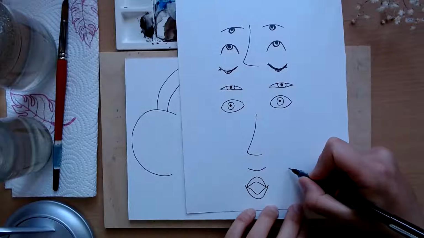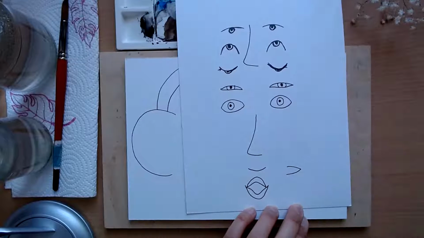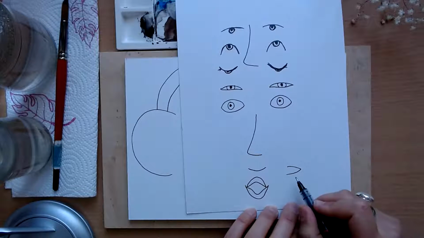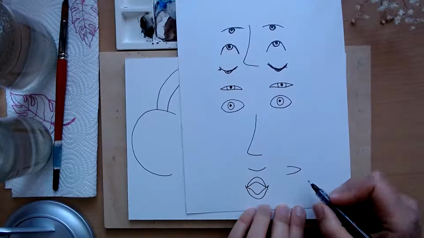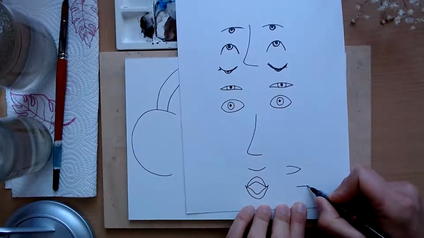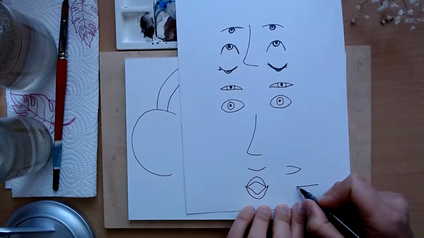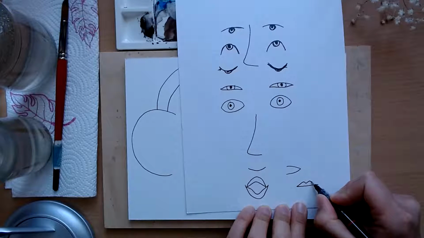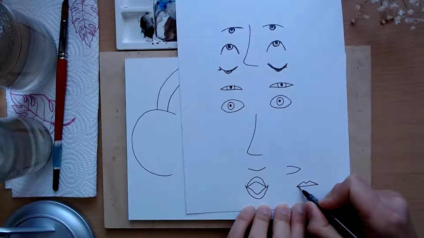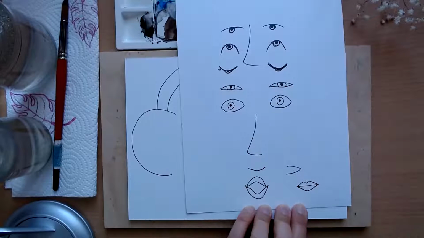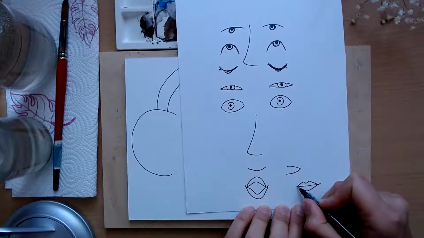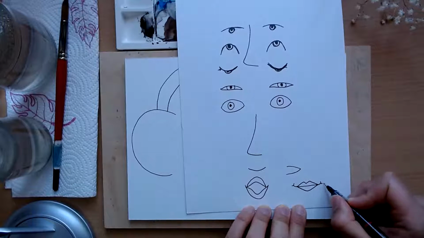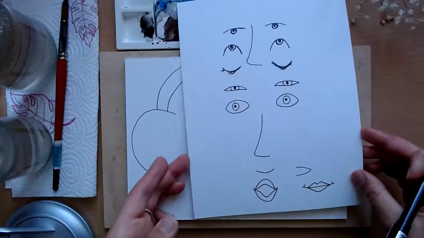You could have just a sideways mouth. I do that quite often with my NessDoes illustrations. You could do just a straight line and then do the classic two mounds and one mound to just have a classic mouth. And then there's so many ways to change the expression. Could add little cheeky bits like that, etc., etc.